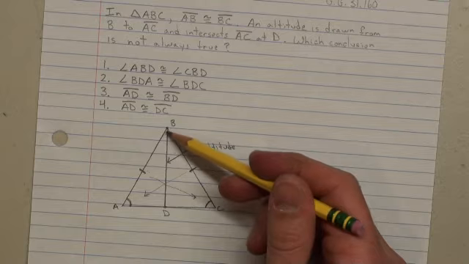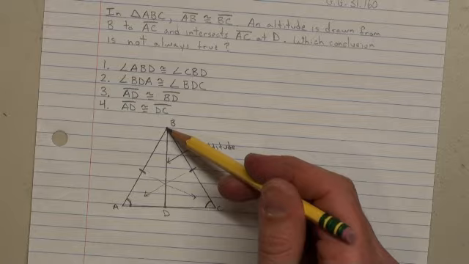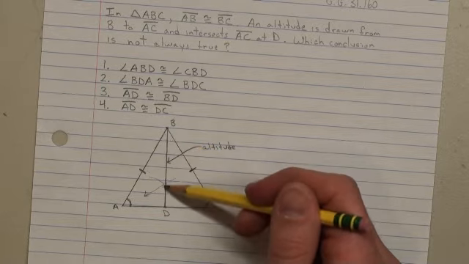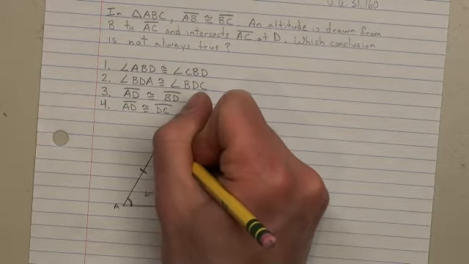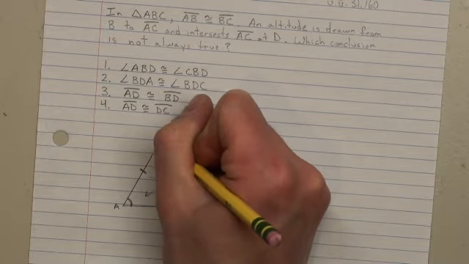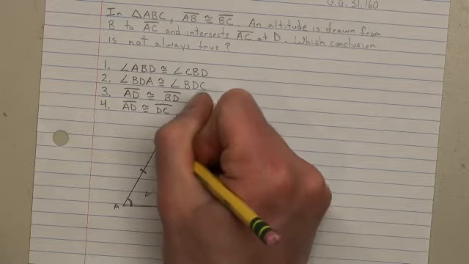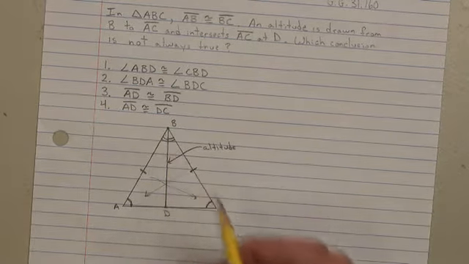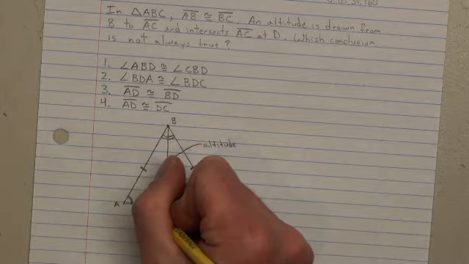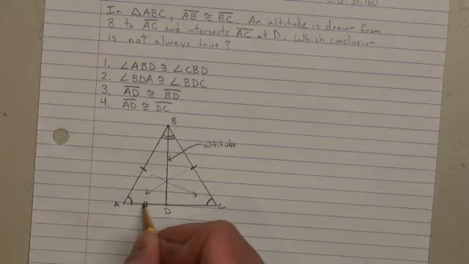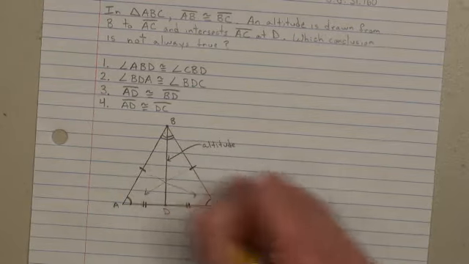Now, when an altitude in an isosceles triangle comes down from the vertex, this is the vertex angle. When you draw an altitude down in an isosceles triangle, it cuts this angle in half, it bisects this angle. So this little angle right here and this little angle are congruent. So I put 2 angle marks on each one. So this one and this one are congruent. And I also know that this little side right here, AD, is congruent to this side over here, DC. It also bisects this segment.